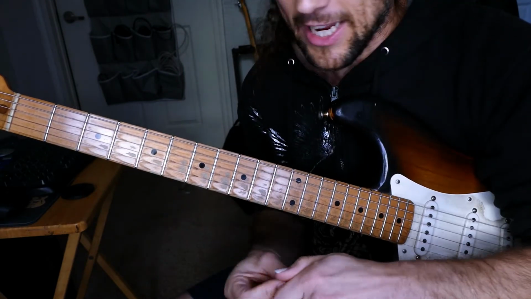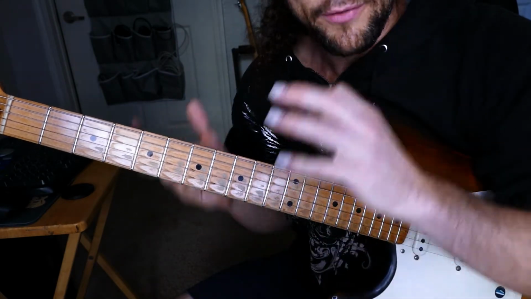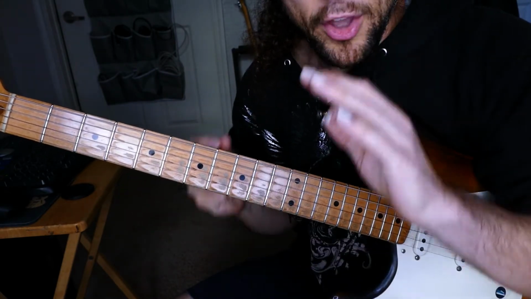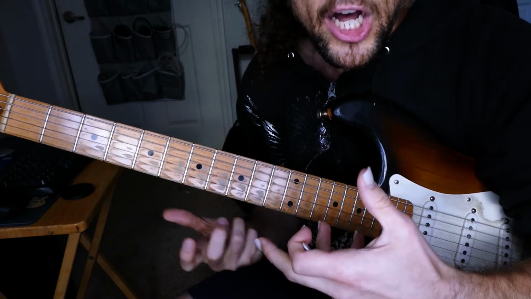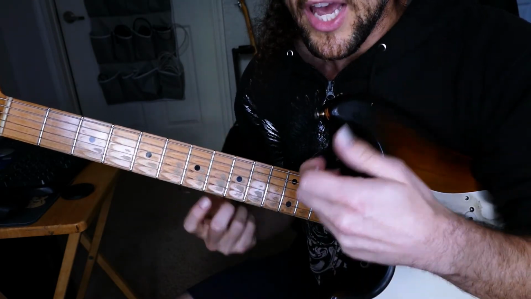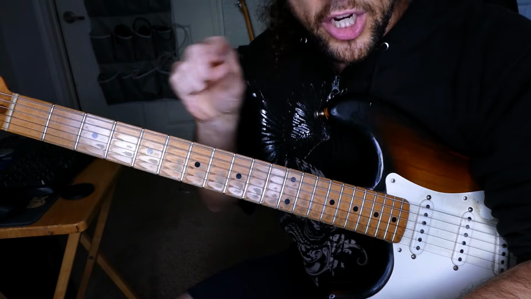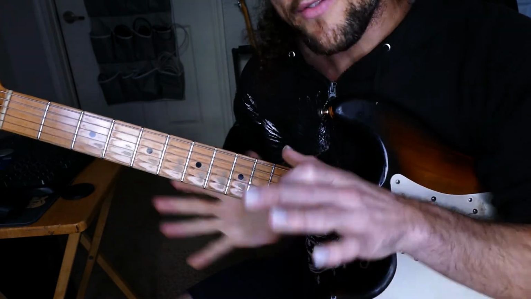And the main thing in regards to finding fingerings for different licks or different ideas that you have, the number one thing you have to have is knowledge of the fretboard. You need to know, if I want to take this note, I can play this note here, or I can play it here, I can play it there, whatever it is.